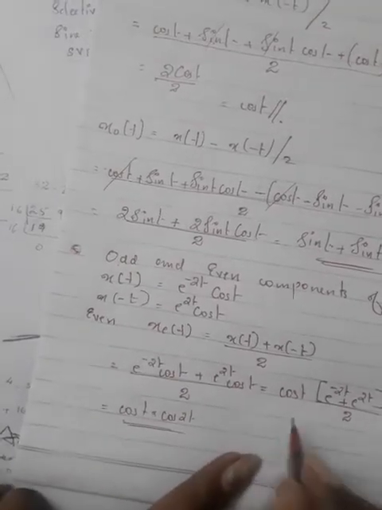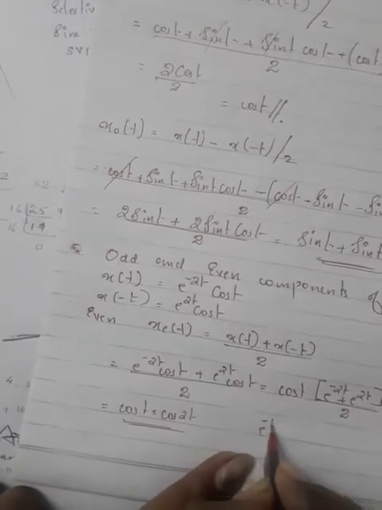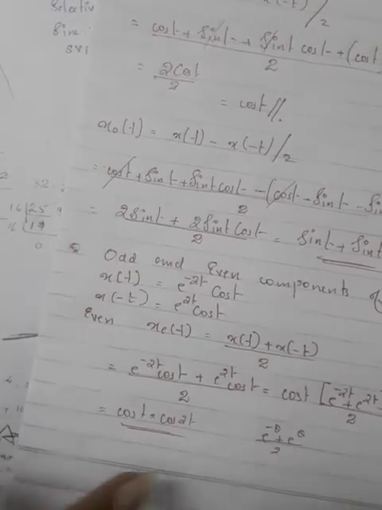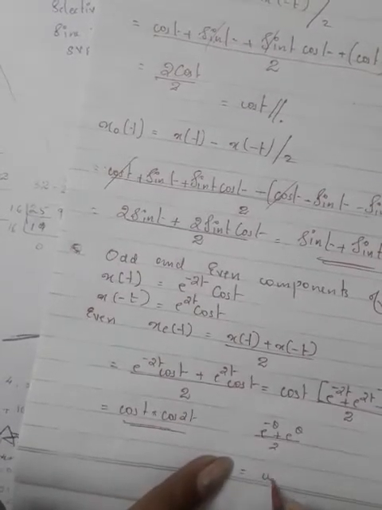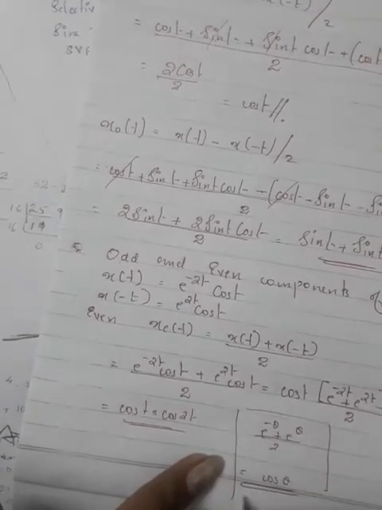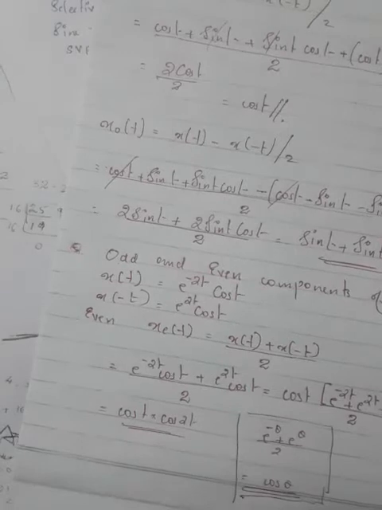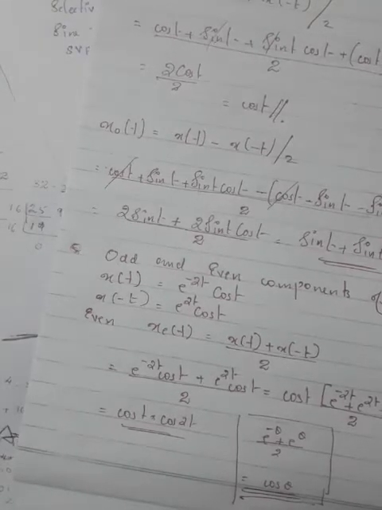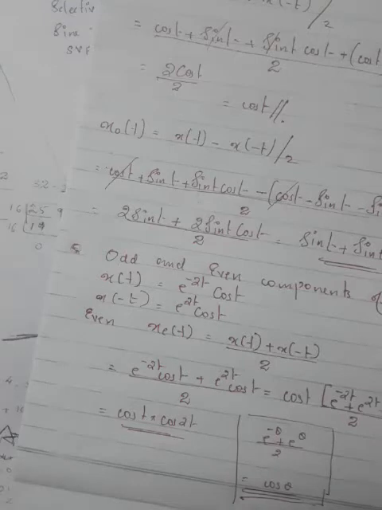You should know the equation e raised to minus theta plus e raised to theta by 2 is equal to cos theta. Also, in an earlier problem we discussed it, e raised to j theta equals cos theta plus j sin theta, and e raised to minus j theta equals cos theta minus j sin theta.